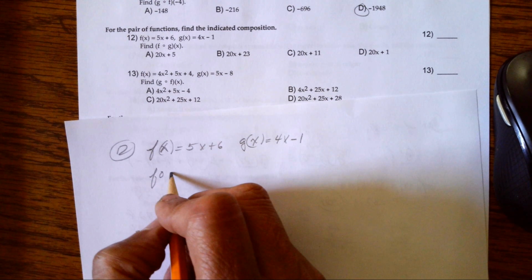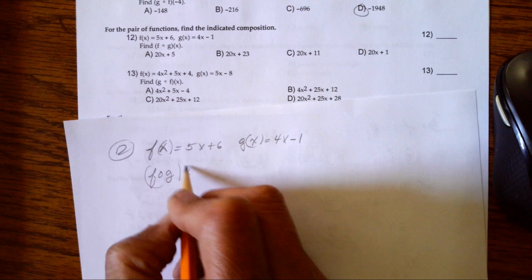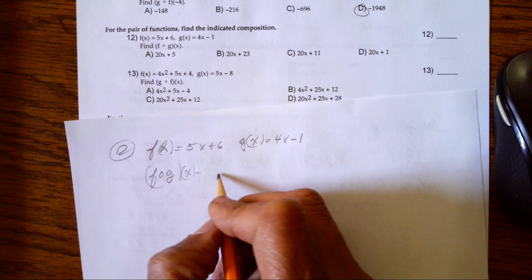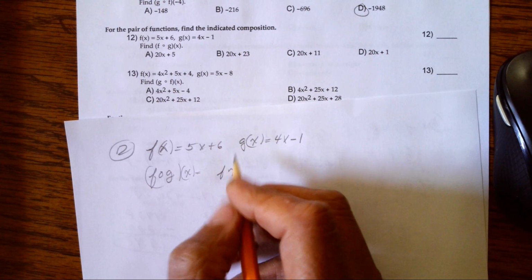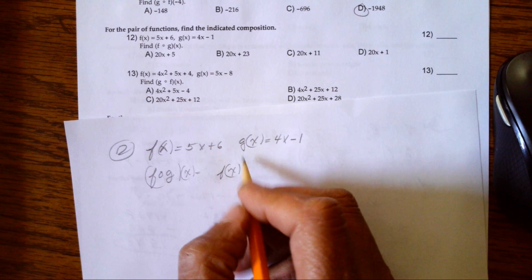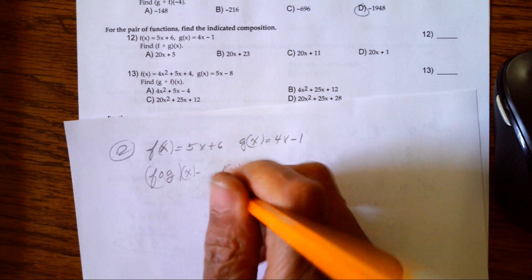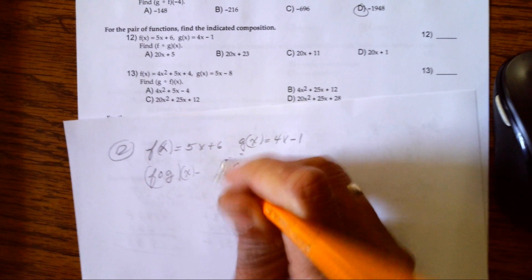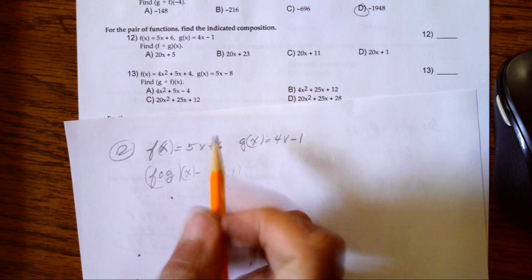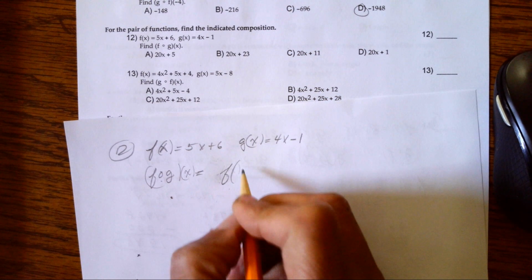Number 12, what are we asked to do here? F composite g of x, which translates to f of g of x.